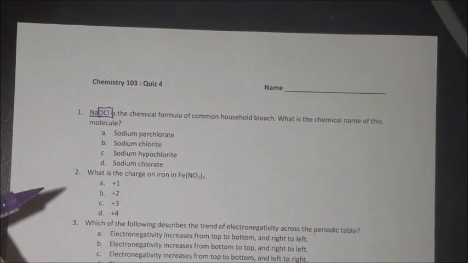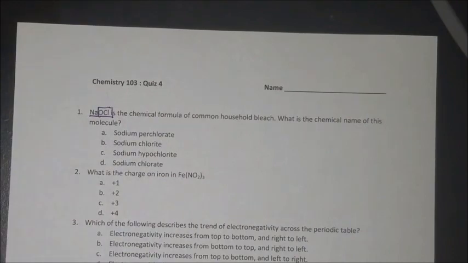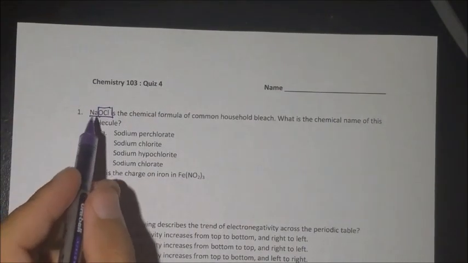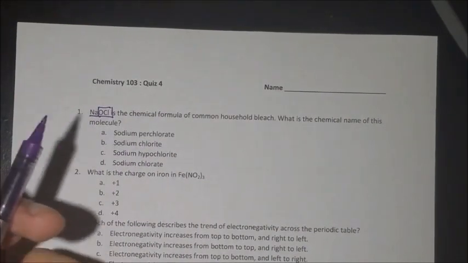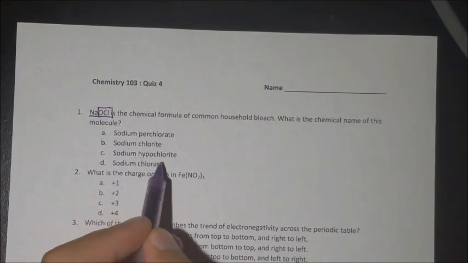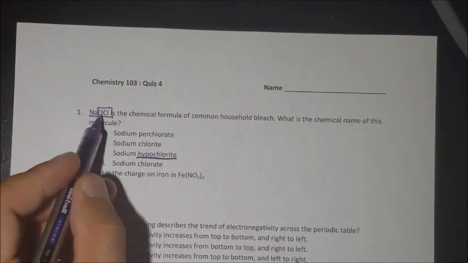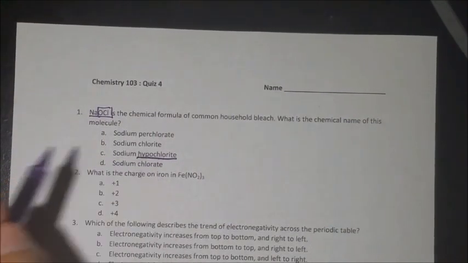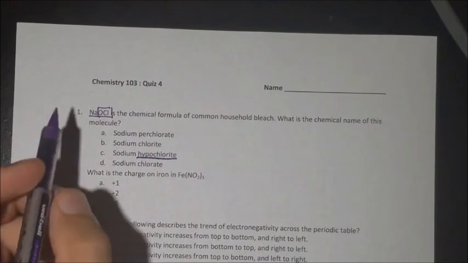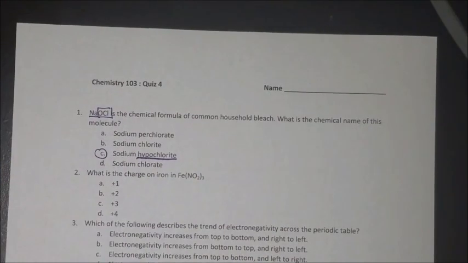That would just be something that you'd look up on a table and remember. And so the name of OCl minus, the polyatomic anion, is hypochlorite. Hypochlorite. So NaOCl would be called sodium hypochlorite. The correct answer for number 1 is C.